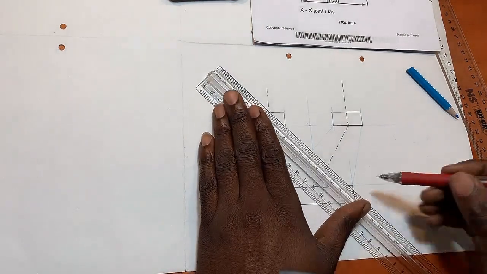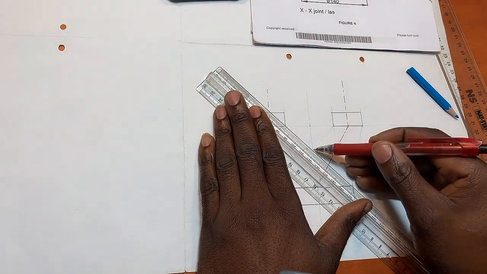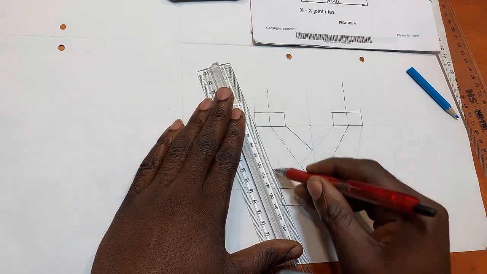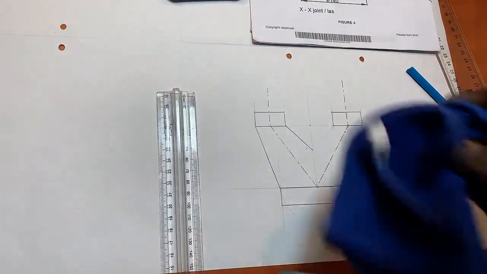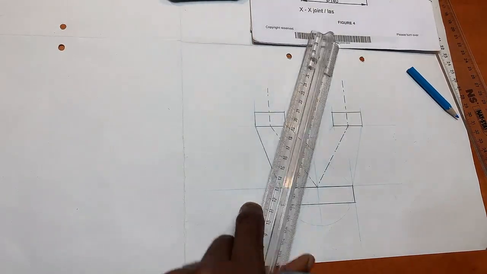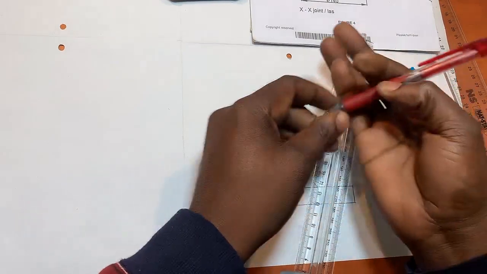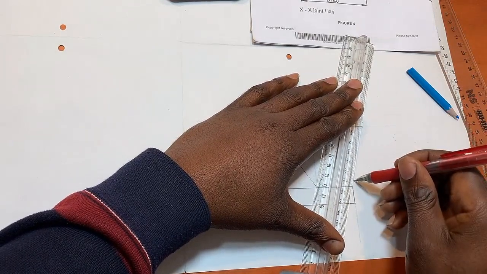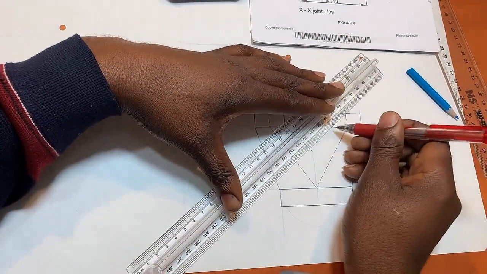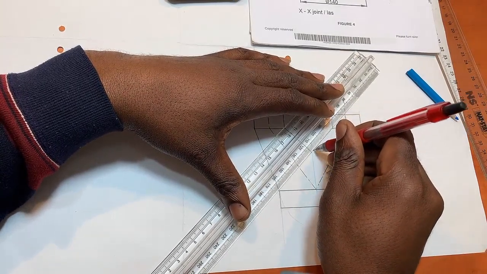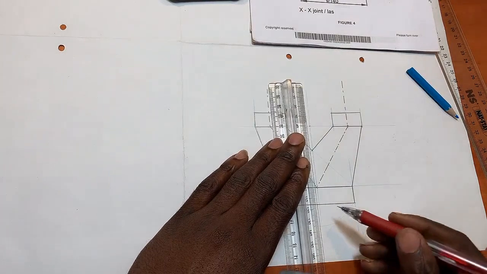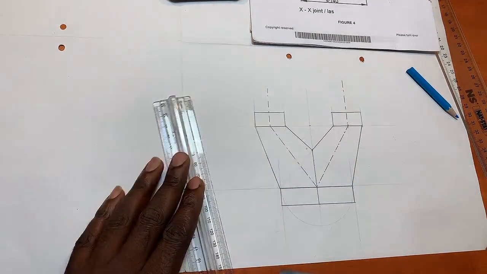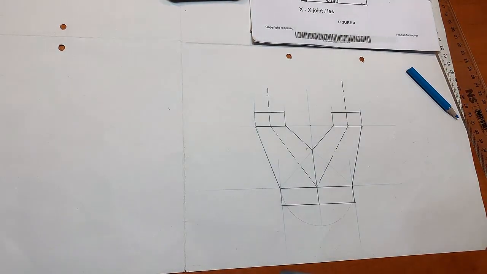You understand? So now I can have it solid. From here to right there, solid. Then from here to right there, solid. Again, from here to right there, solid. From here to right there, solid. Then even the middle one, right from the center to right there, solid. The line of interpenetration, actually.